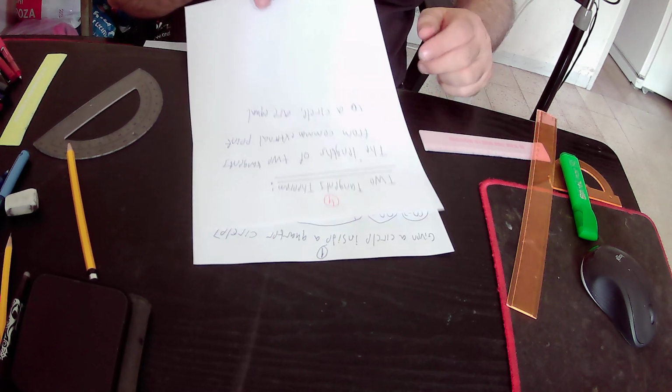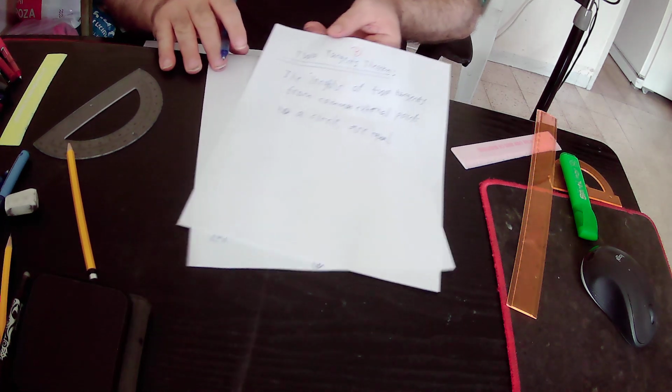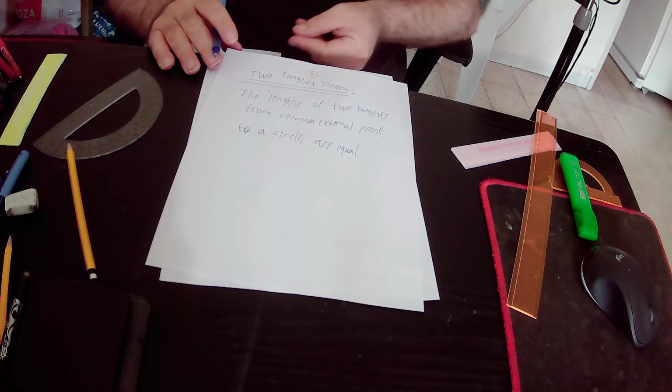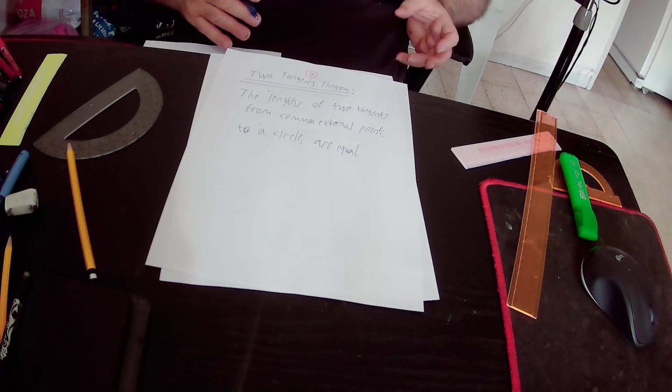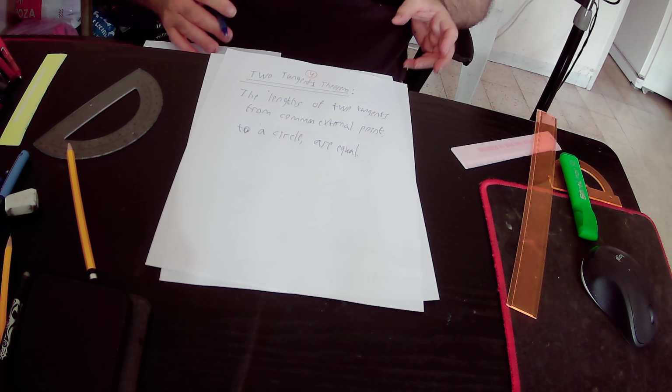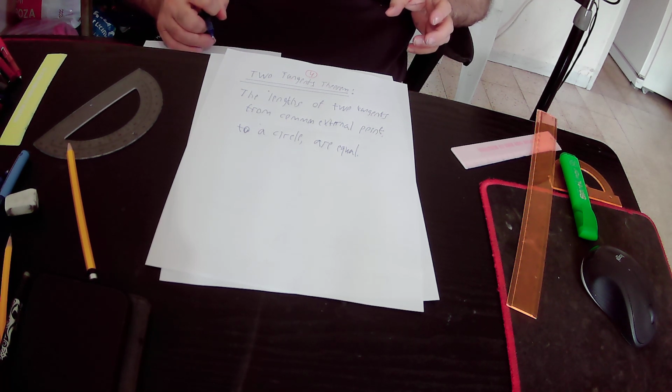I will read the two tangents theorem again. The two tangents theorem states that the lengths of two tangents from a common external point to a circle are equal.